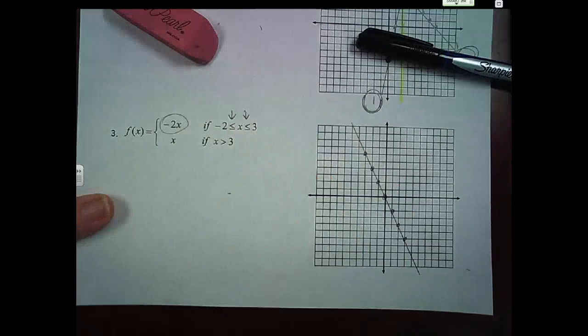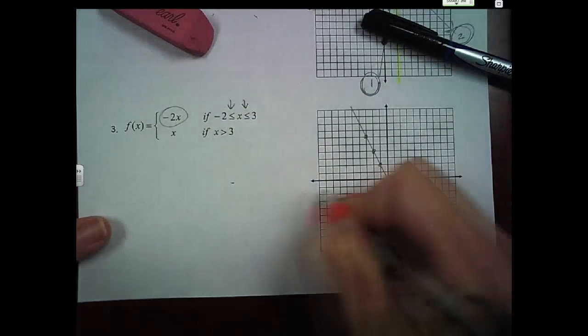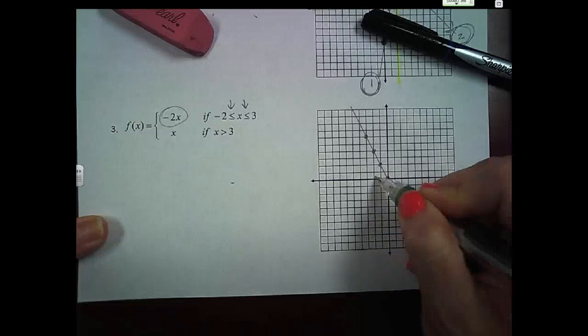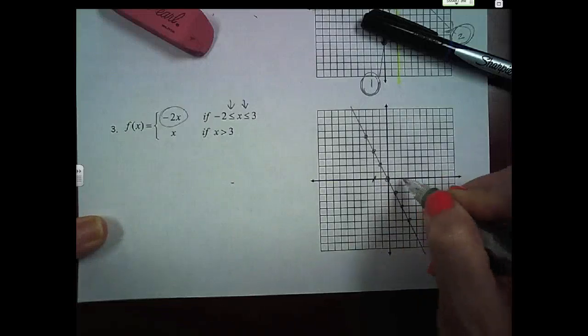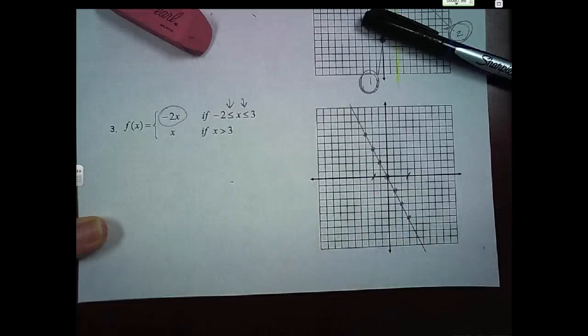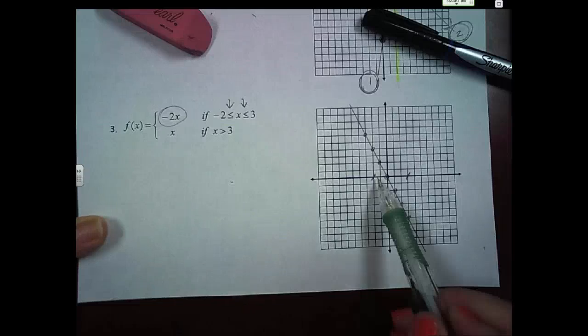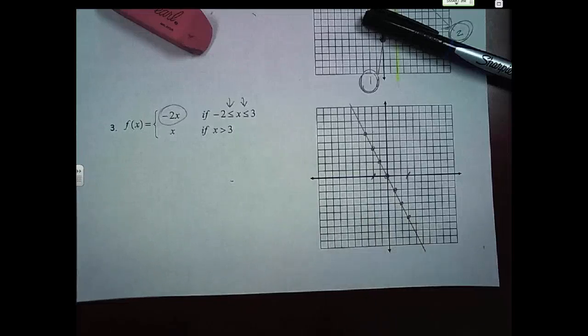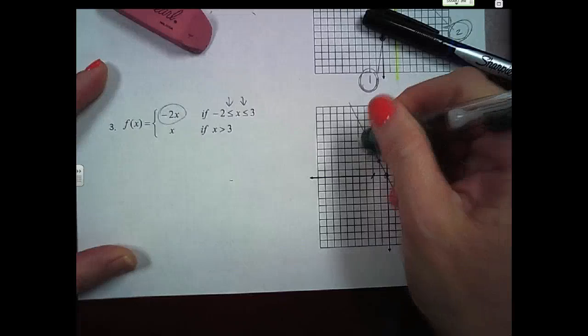Correct. So here, look at me if you still don't understand. Here's the x-axis. Here's -2, and here's 3. I just kind of put a little hash mark there so I can think about it. I'm only allowed between those 2 hash marks. So I'm going to erase everything else.